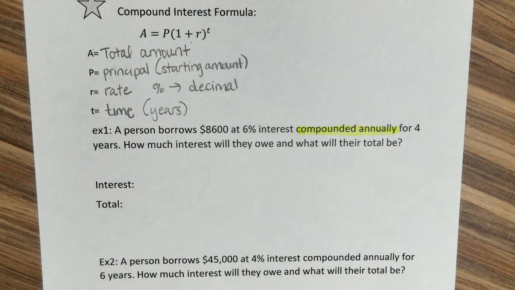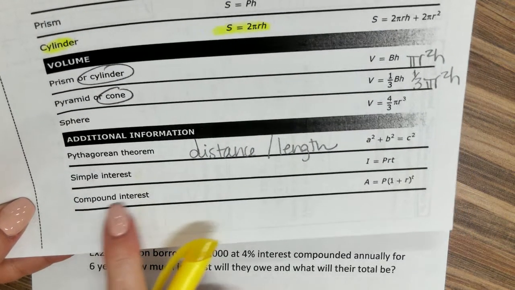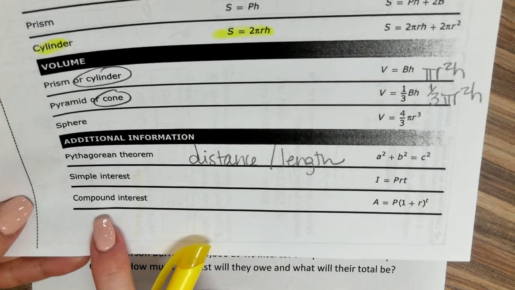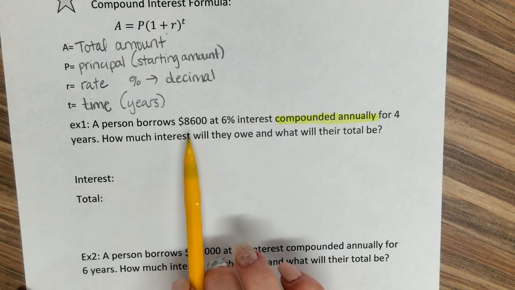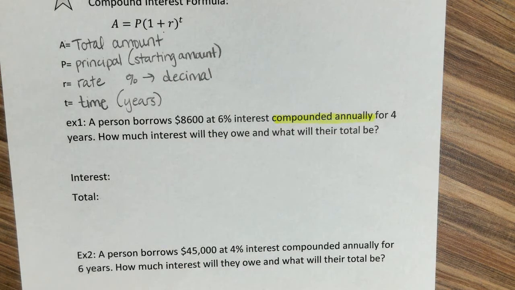So if you ever want to know which formula to use, they're either going to say simple interest or compounded annually. So when you see compounded, then you know I have to use the compound formula. Does that make sense? Yes or no? Okay. So a person borrows $8,600 at 6% interest compounded annually for 4 years.